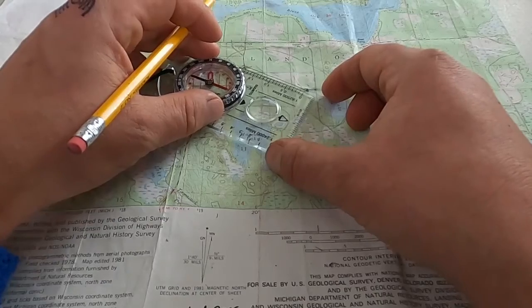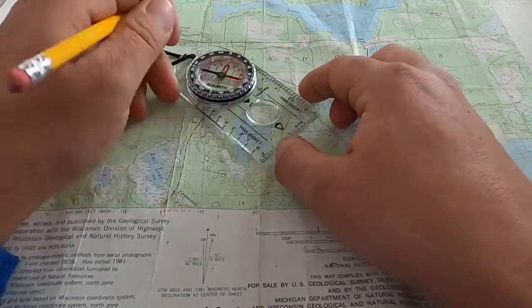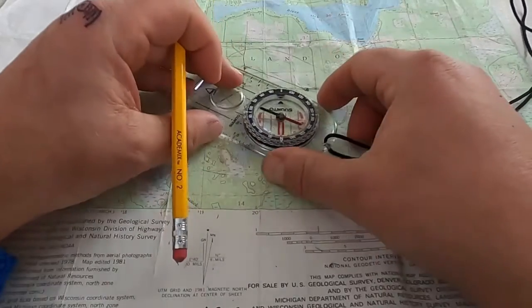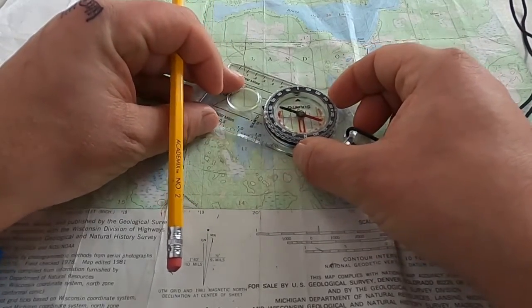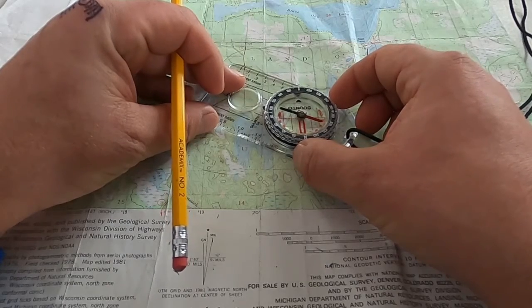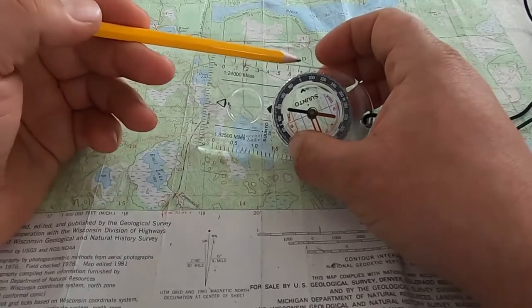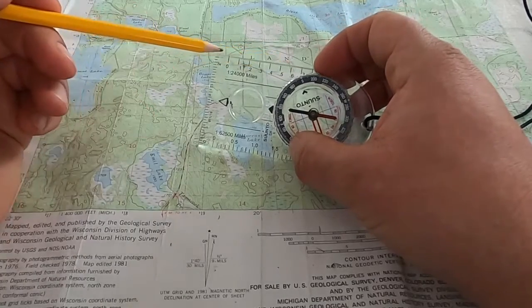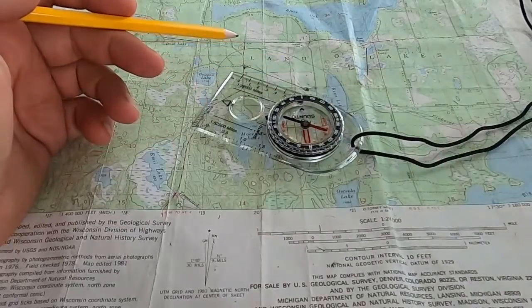And the next thing I want to do is figure out the time that it's going to take for me to get from one location to the next. Using my scale, I see that it's 0.7 miles from one location to the next.